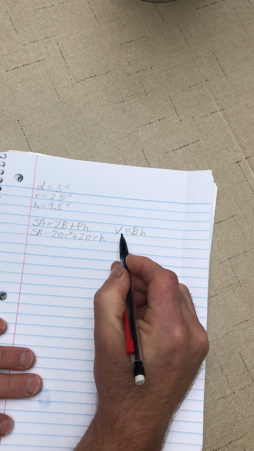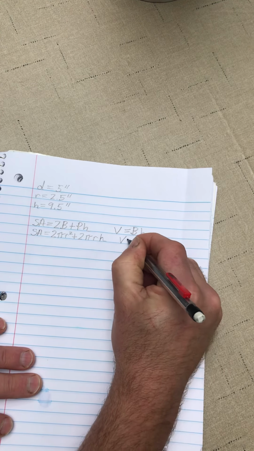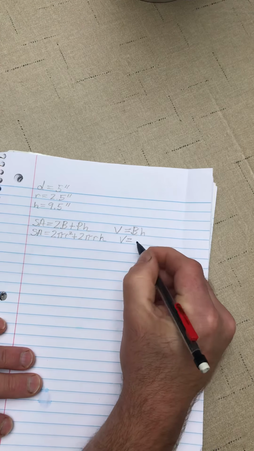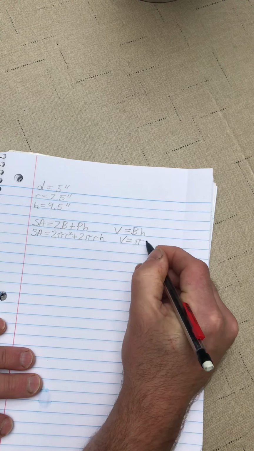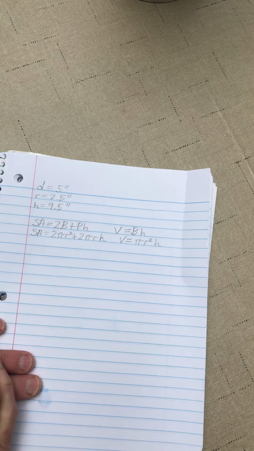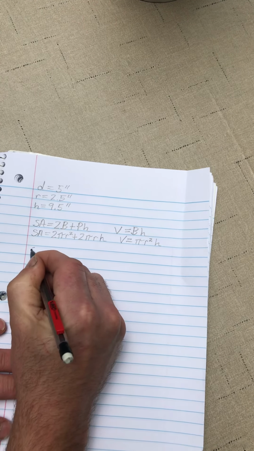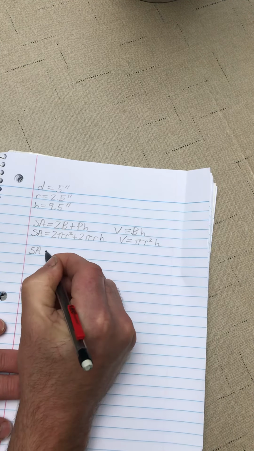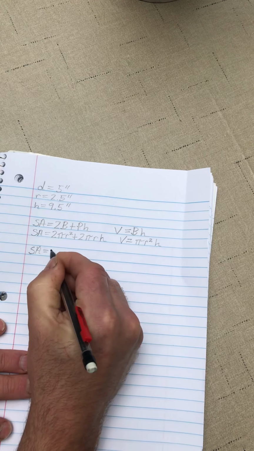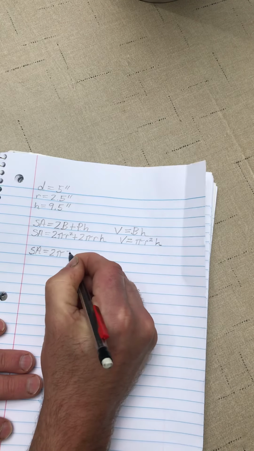Okay, in the same way we can adapt our volume formula. Volume would be equal to the area of the base, which is pi r squared, area of a circle, times the height.